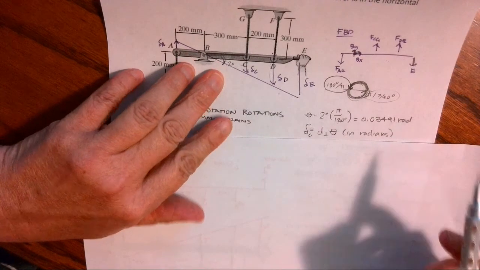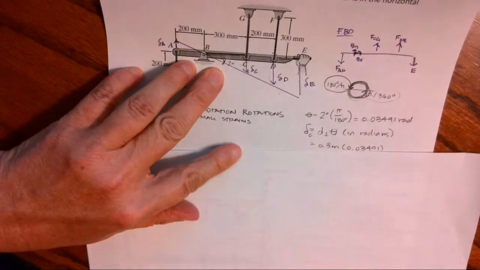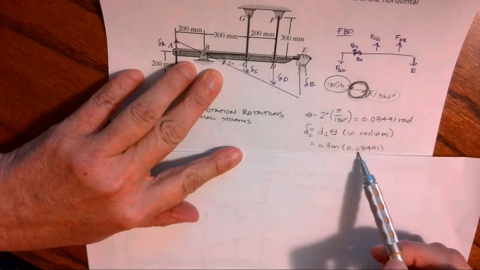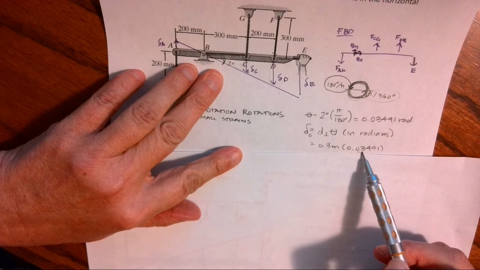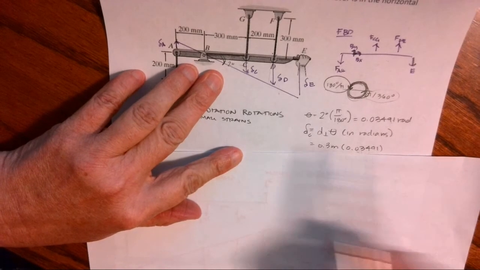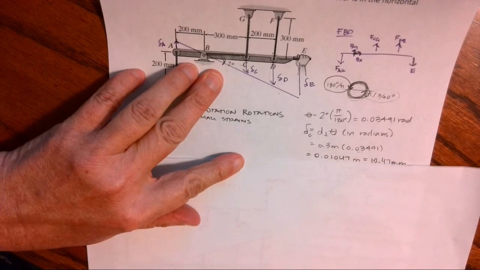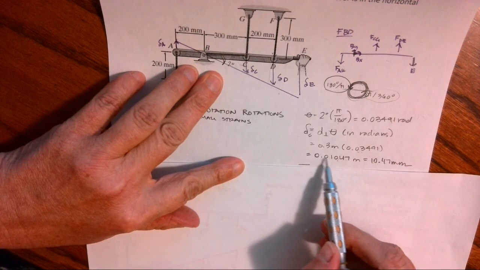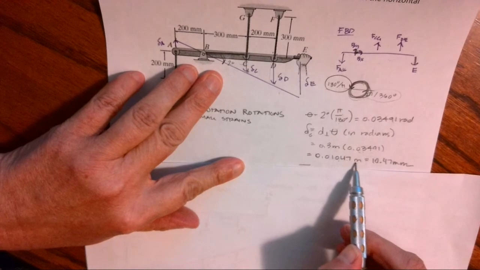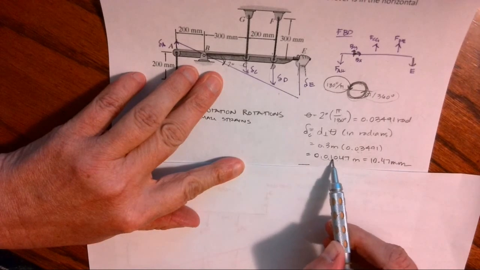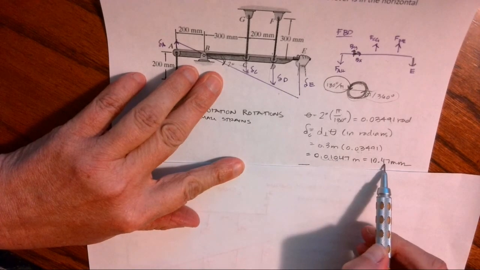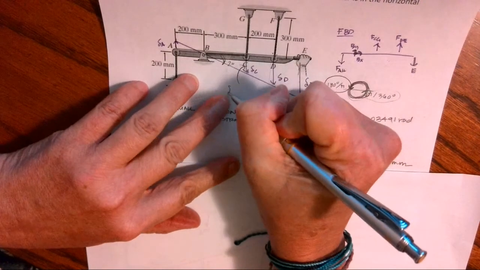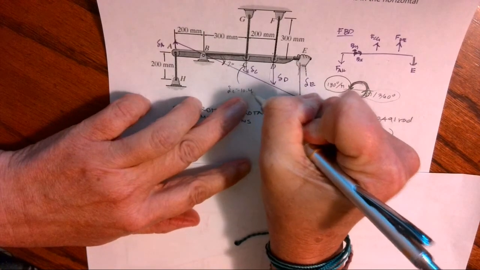So I take 0.3 meters times 0.03491 radians, assuming small strains, and I get a displacement of 0.01047 meters, which is 10.47 millimeters. So this displacement is 10.47 millimeters.